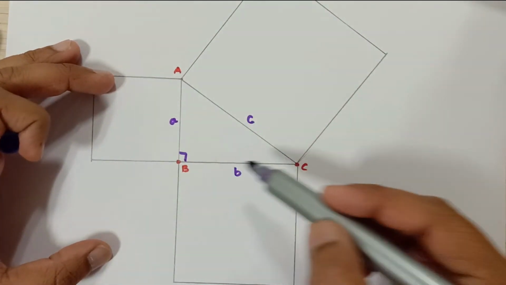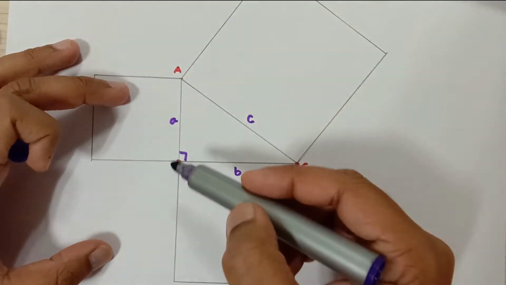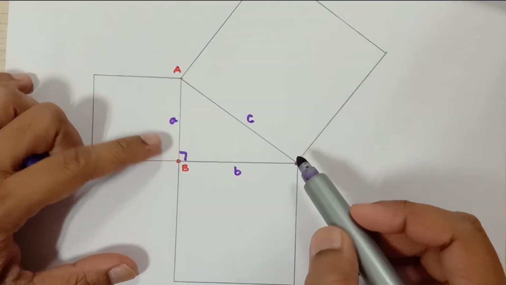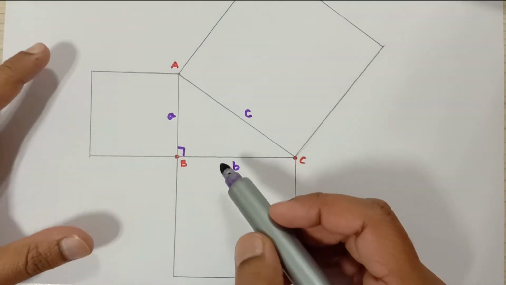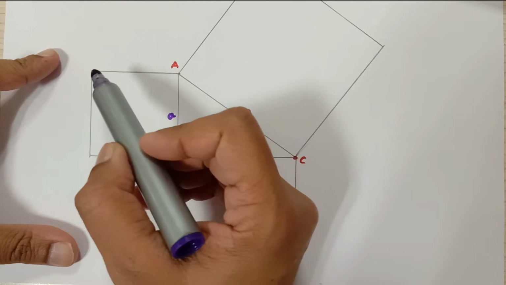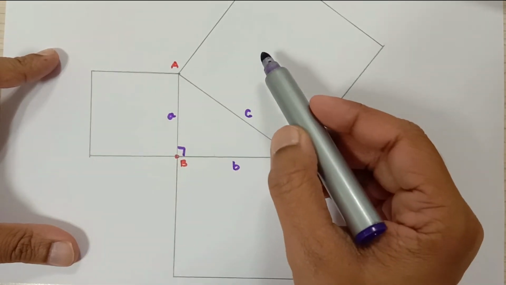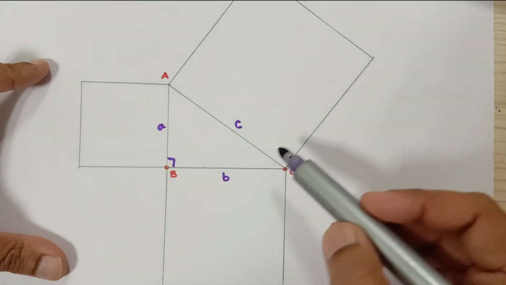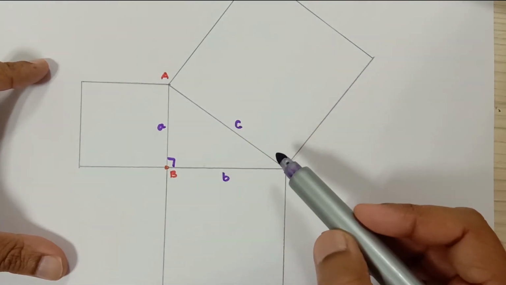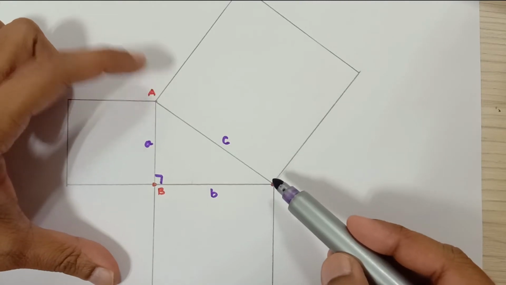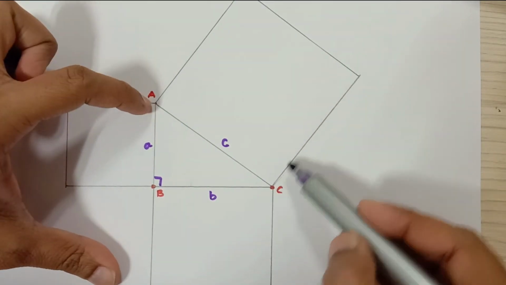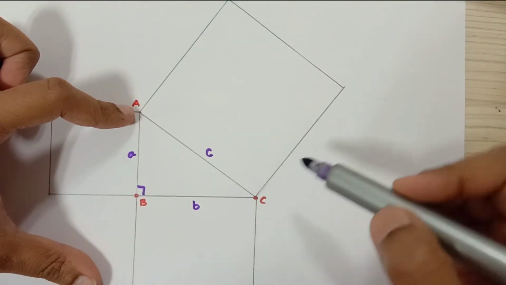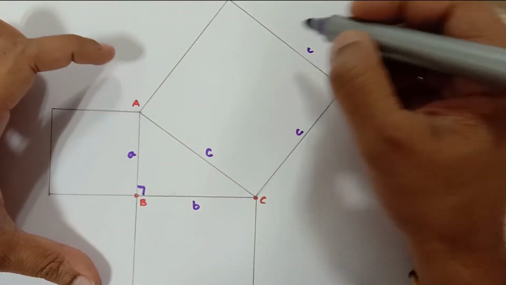So this is our main right angle triangle having length of the perpendicular A, length of the base B, length of the hypotenuse C. Now what I have done is, guys, I have constructed three squares, 1, 2, 3, and the length of this square is the length of the hypotenuse. So basically I constructed a square from here, and the length of the square was taken as the hypotenuse length. So if this is C, this is also C.